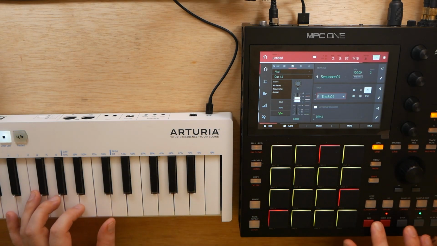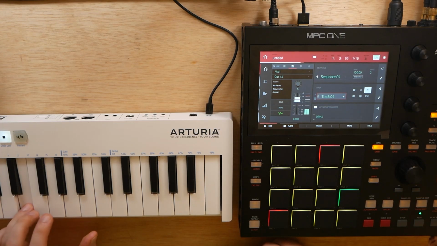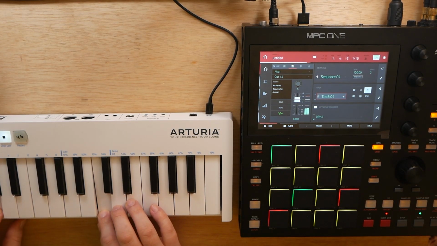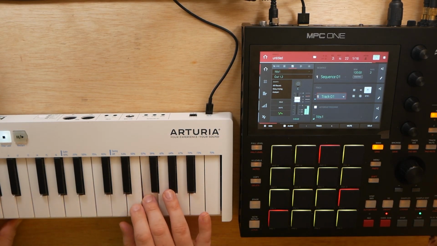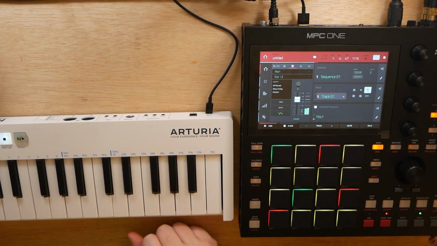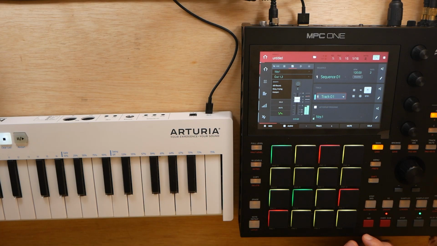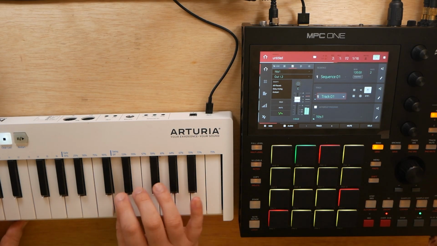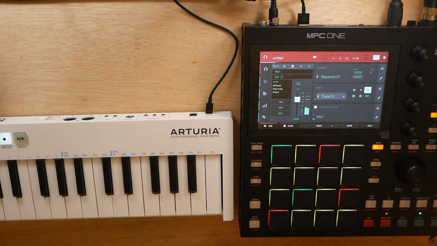There we go. Track 1, 2, 3, 4. Try that again. There we go. Now we can overdub something too.